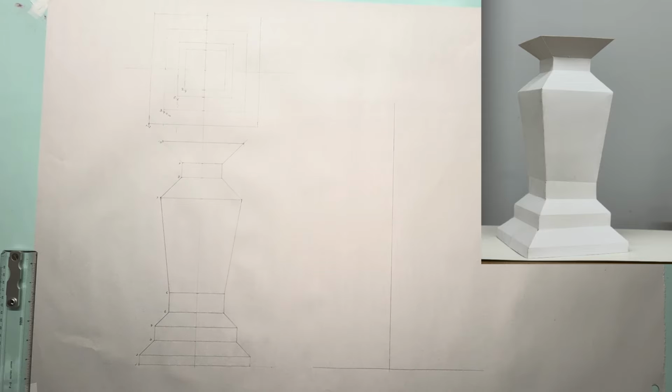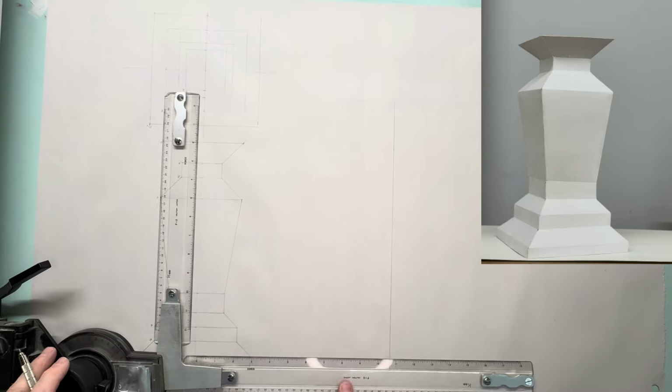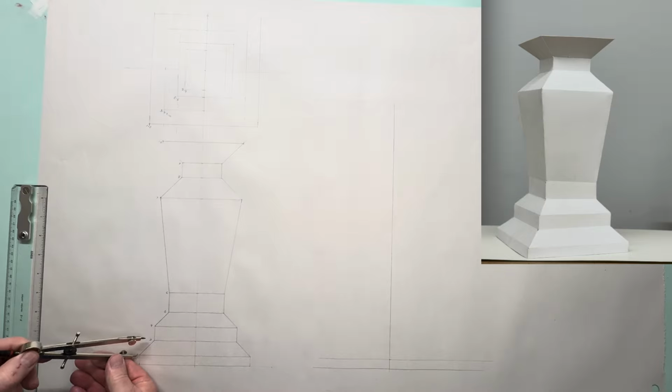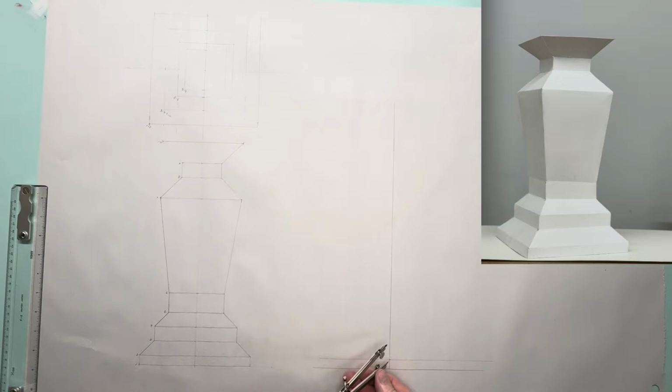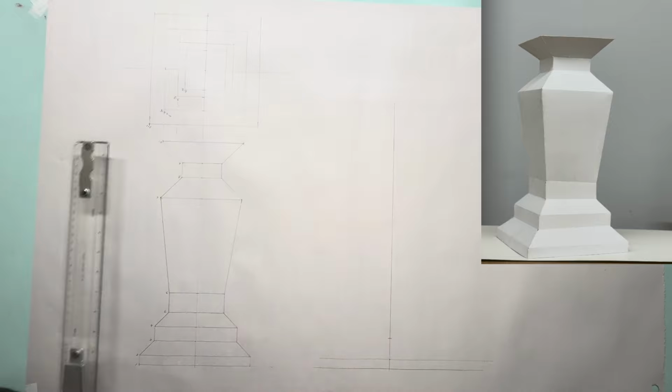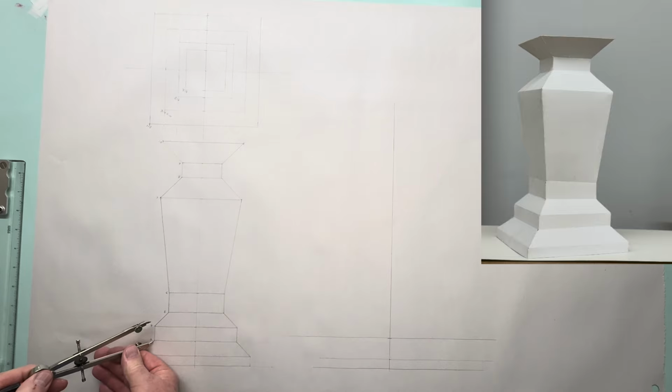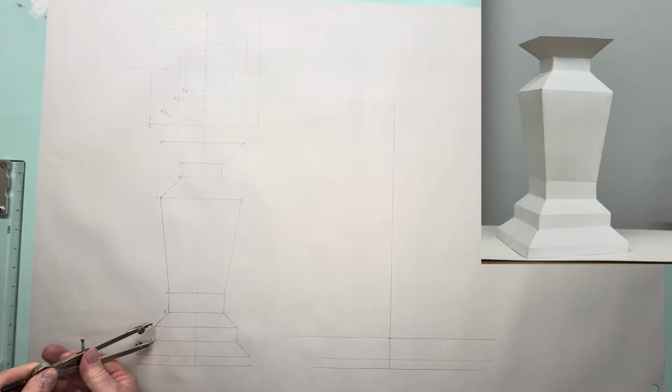Now for the straight sections here, as in this case, I know that's 1/2 inch, so I can simply measure that and put it over here. And then we can take the distance here and step it off. Then we can do the same thing here. We can either measure it or step it off.